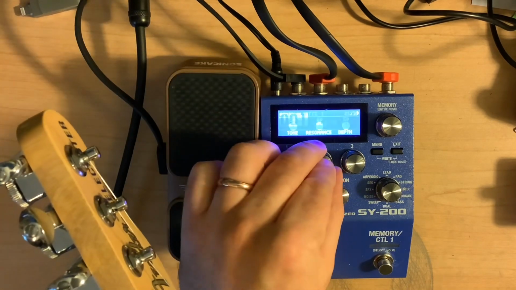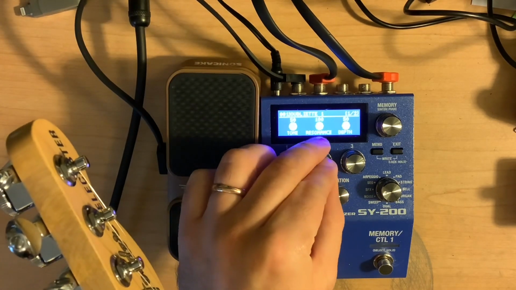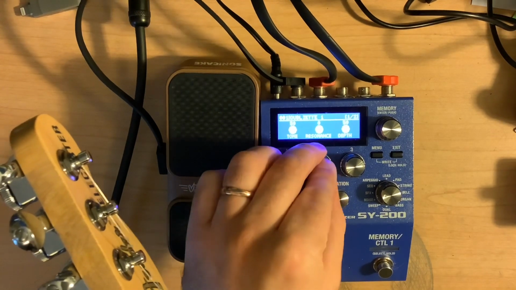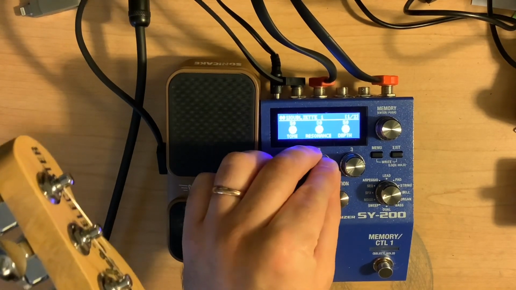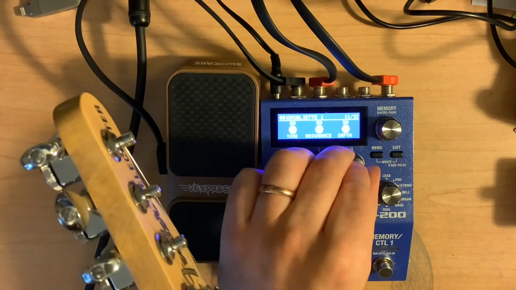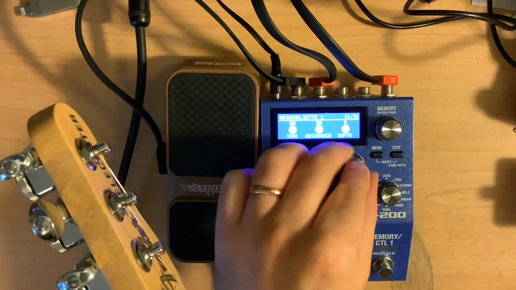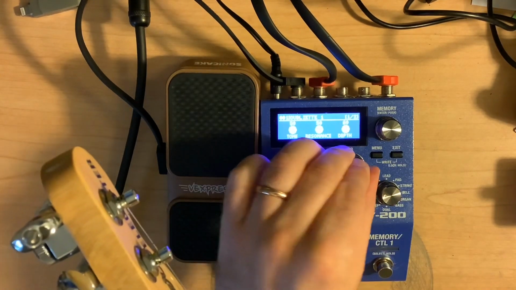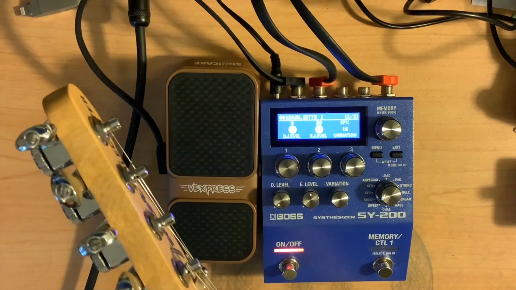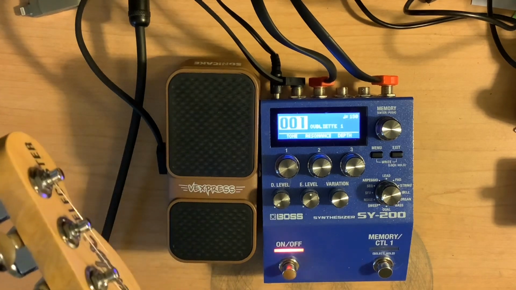Let's bring the resonance around. Resonance all the way up. Resonance all the way down. Depth going all the way up. Depth all the way down. Alright. Variation number 16 now.